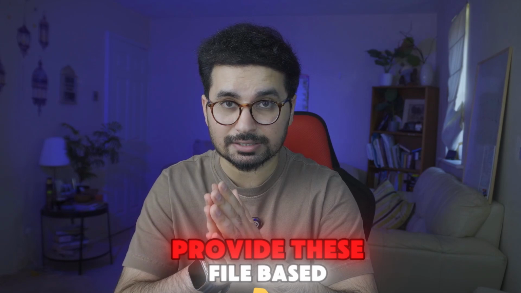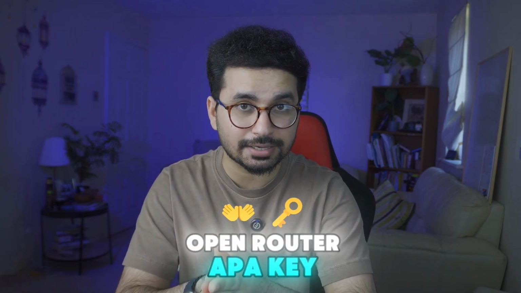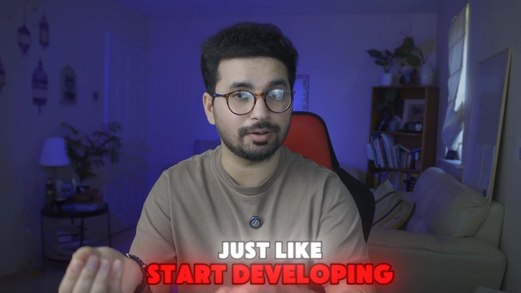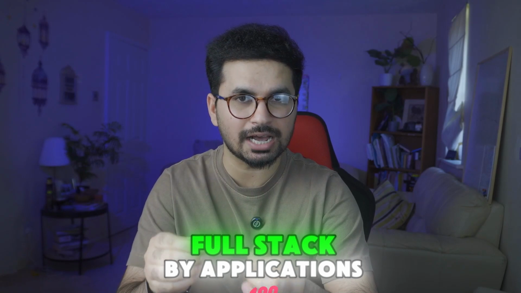You can simply provide these Firebase configuration details, and after that you can also provide that OpenRouter API key, and then you can start developing your app from there. So this is how easy and simple it is to develop full stack mobile applications.